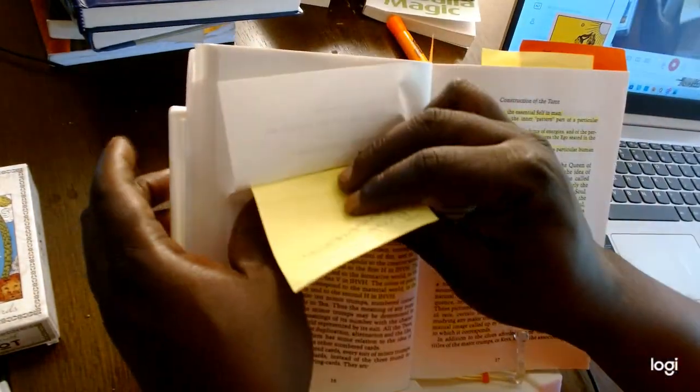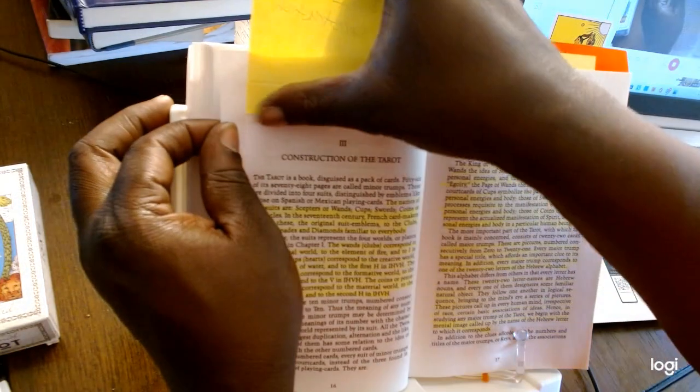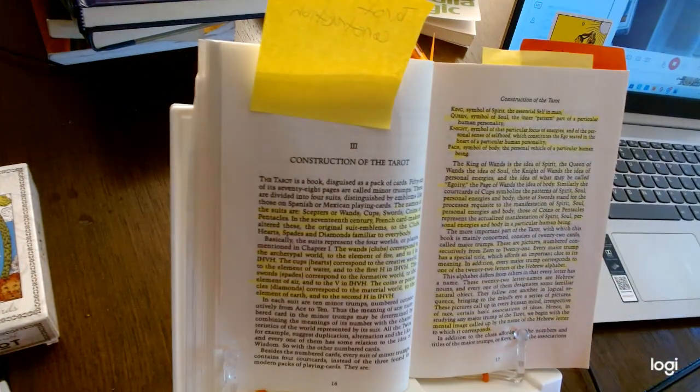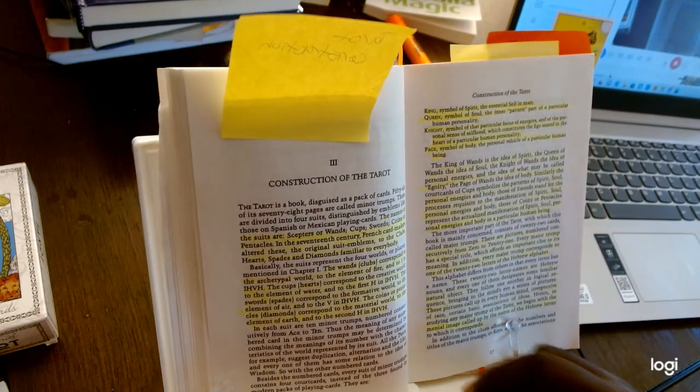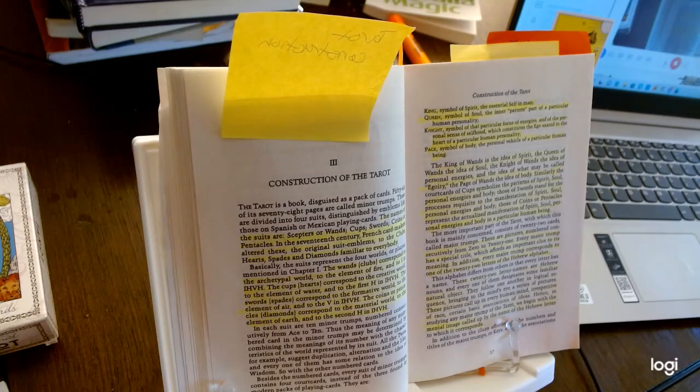Now here we are. Construction of the Tarot. Now I'm sorry, you guys. We've been getting down for 2 hours and I'm only on page 16. I will do better. I have 2 more hours to devote to this, more or less, so I'm going to try to save some of the commentary and progress.